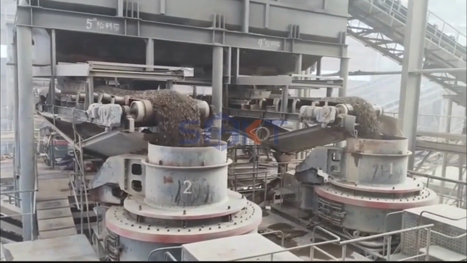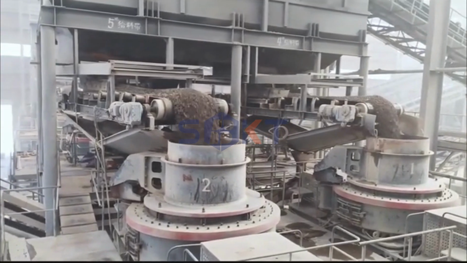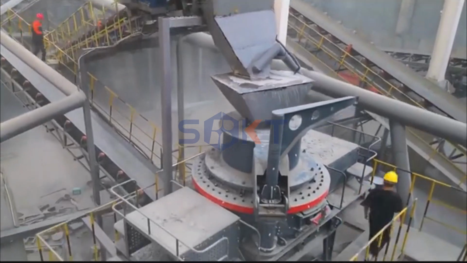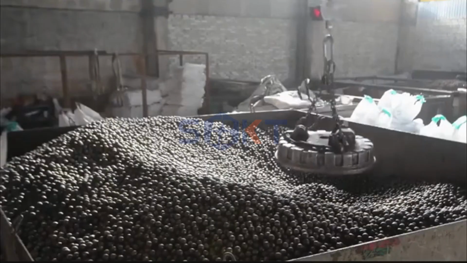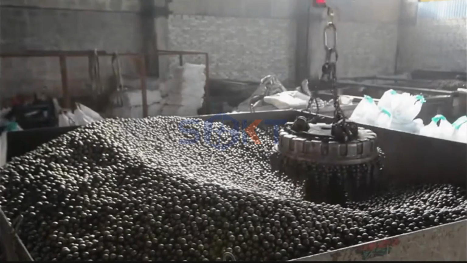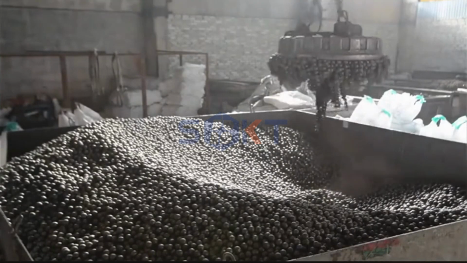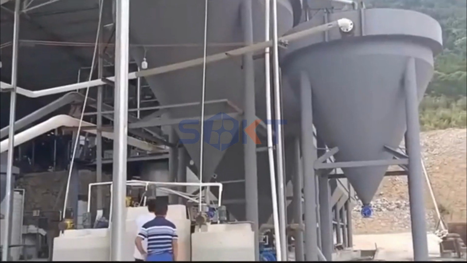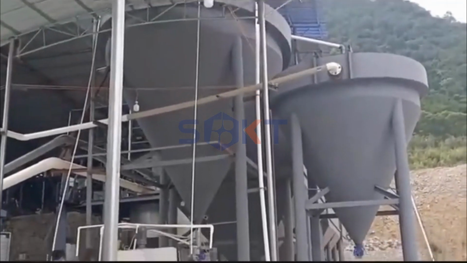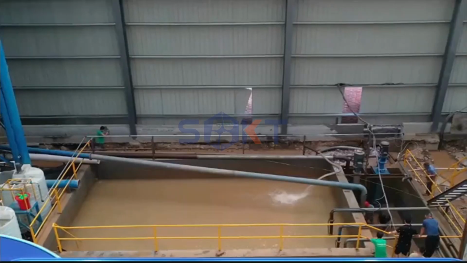Grinding. The crushed ore enters the ball mill or rod mill for grinding. During the grinding process, the ore and the steel balls or steel rods collide and grind each other and are ground to a suitable particle size. The grinding fineness is usually required to reach minus 0.074 millimeters, and the particle size accounts for 60% to 90%, so that the gold mineral is fully dissociated and the flotation agent is easy to contact with the surface of the gold mineral.